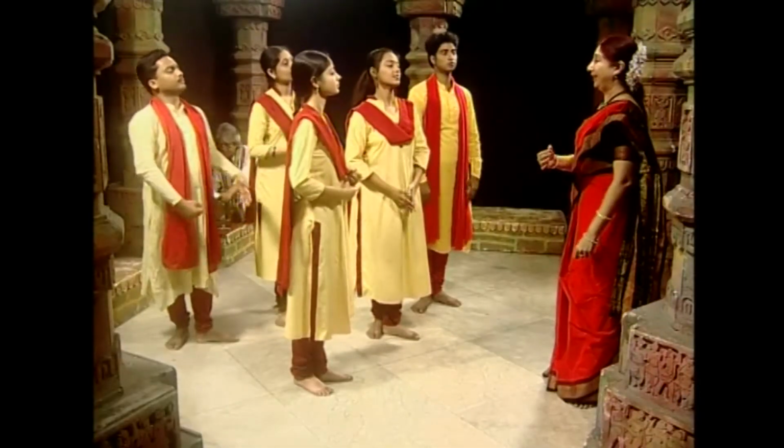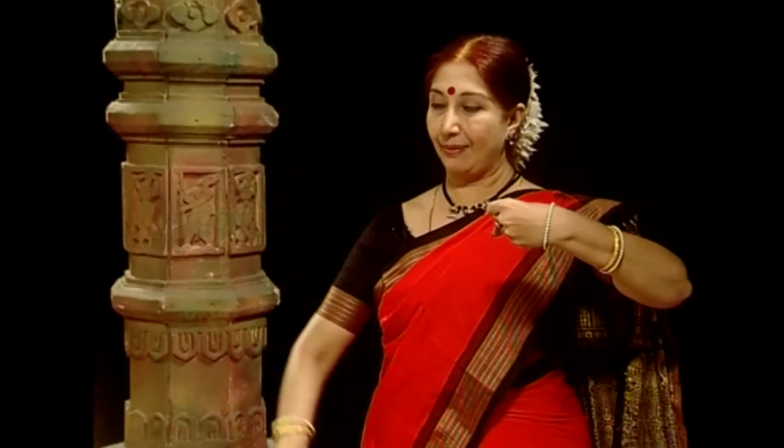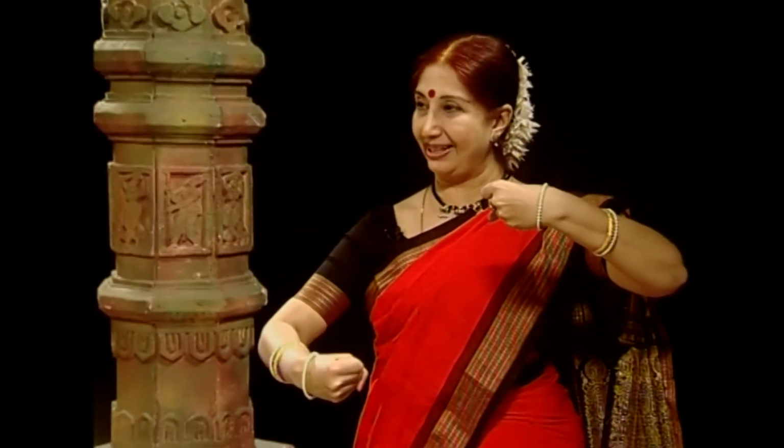So the ancient Bharatas tell us that Shukra holds the mushti on the left higher up and again on the right a little lower down. So this is Shukra.